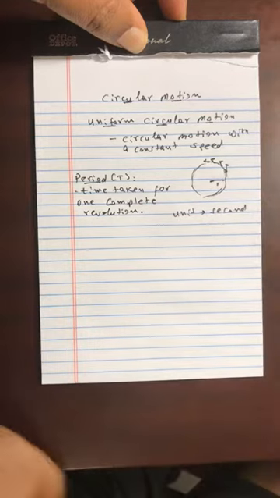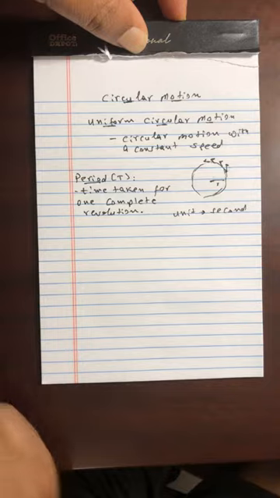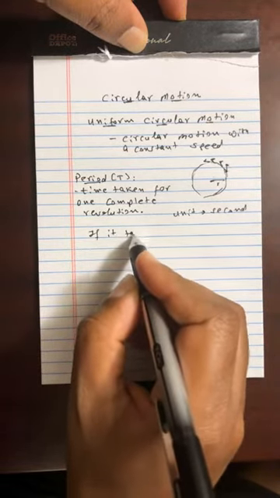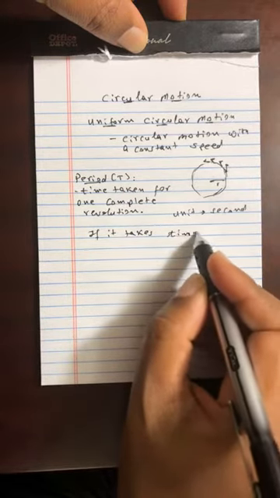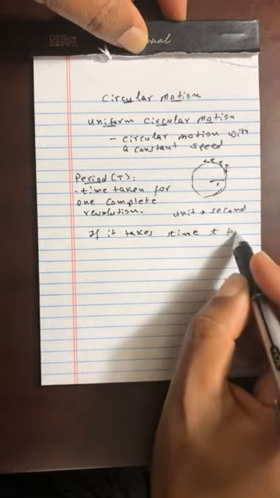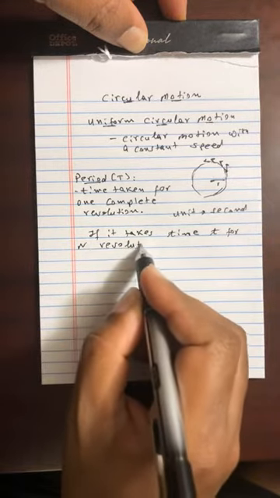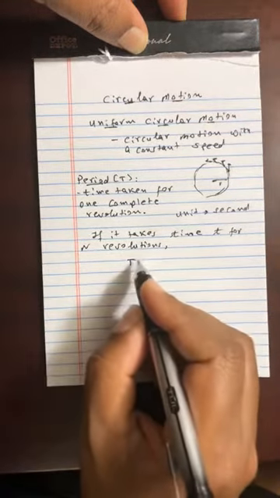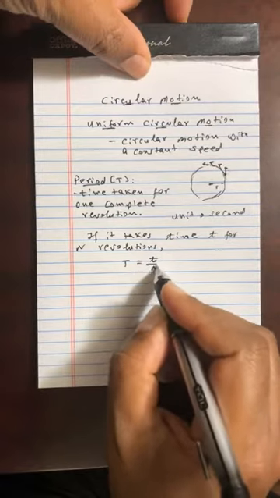So let's say if it takes time t for n revolutions, then we can calculate period as the ratio between the time and the number of revolutions.